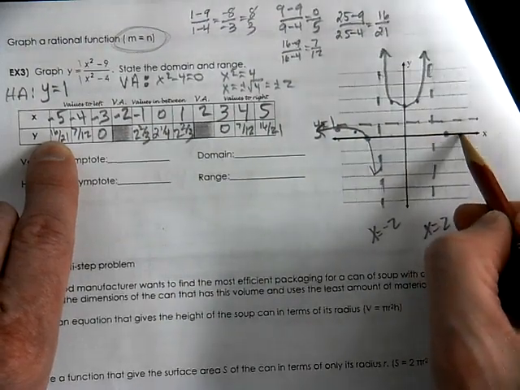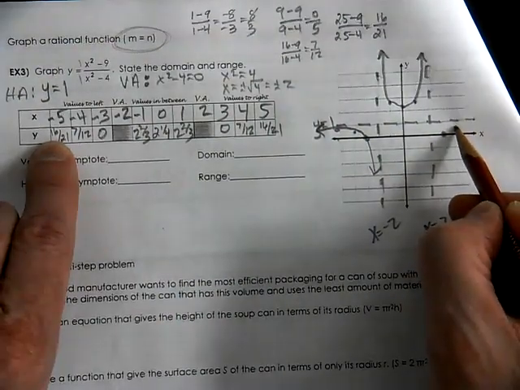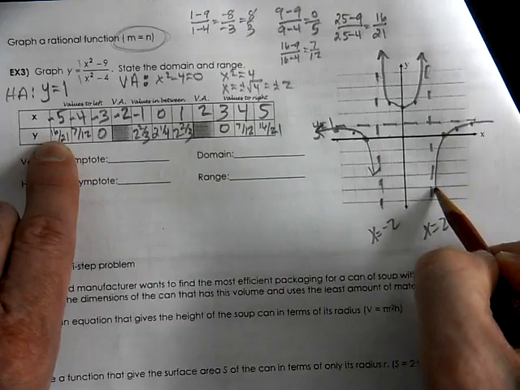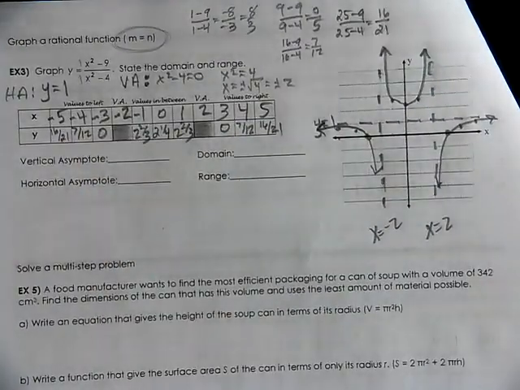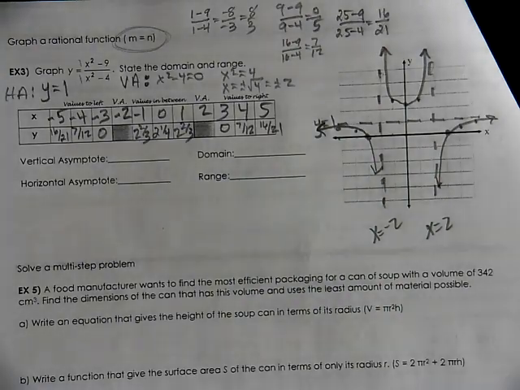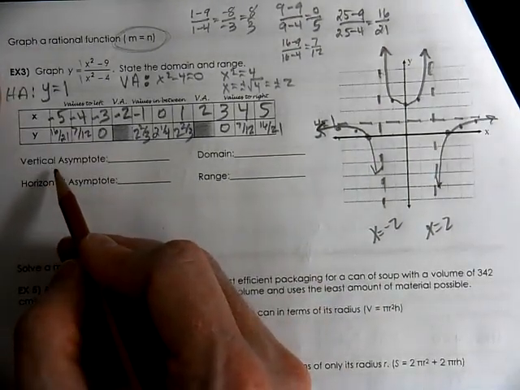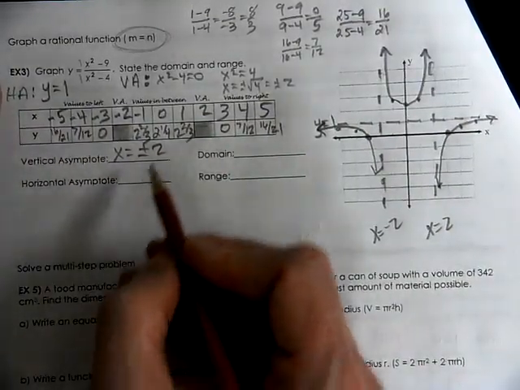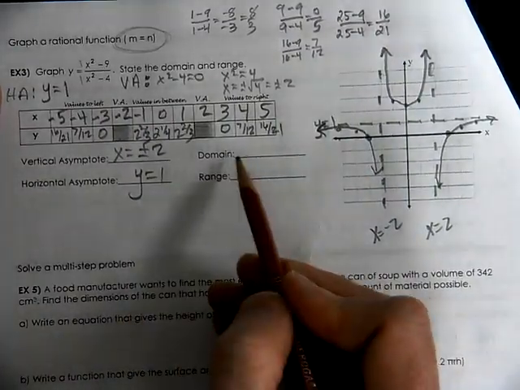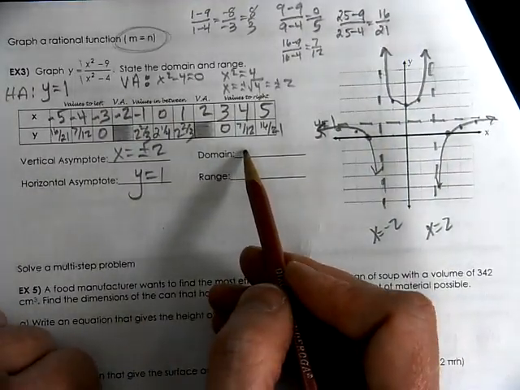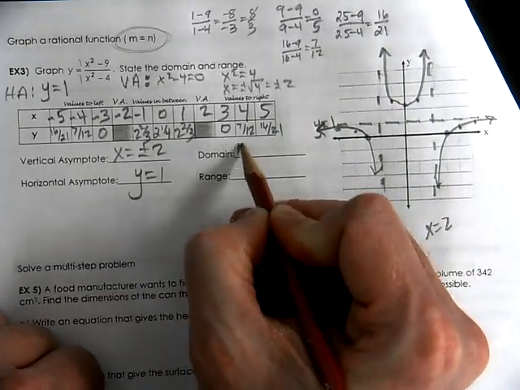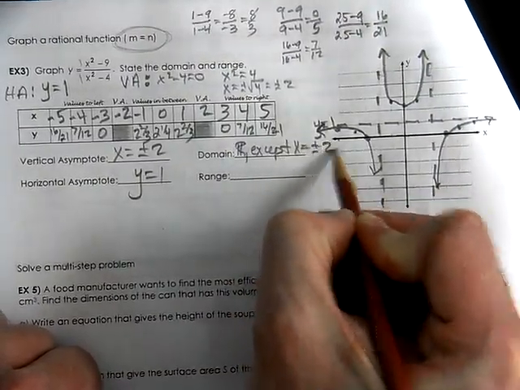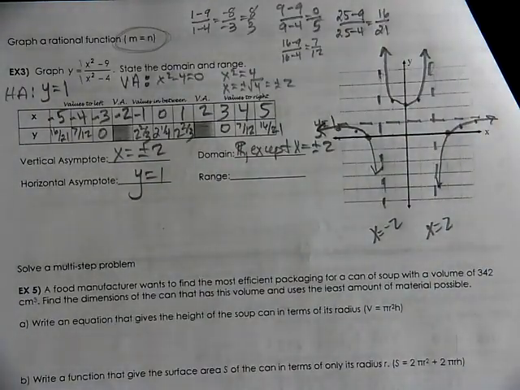So at 3, we're at 0. At 4, we're just past a half. And at 5, we're just under 1. There's our graph. Vertical asymptote is plus or minus 2. Horizontal asymptote is y equals 1. What numbers can we plug into our graph? What's our domain? Right? Anything but the asymptotes.